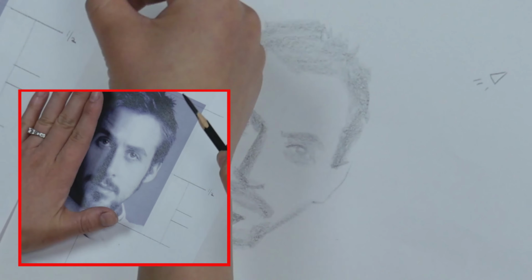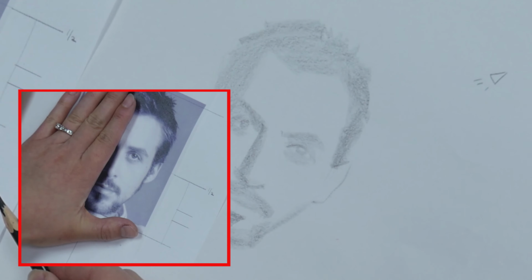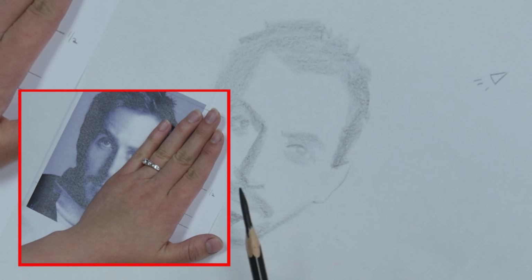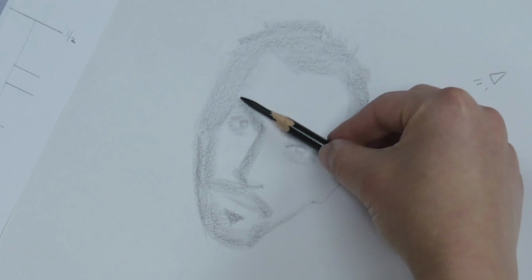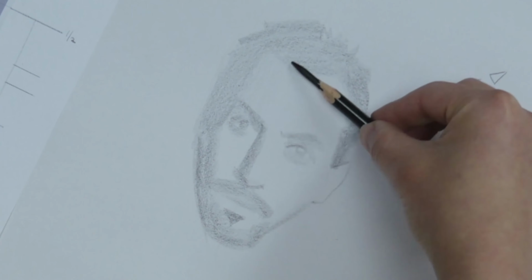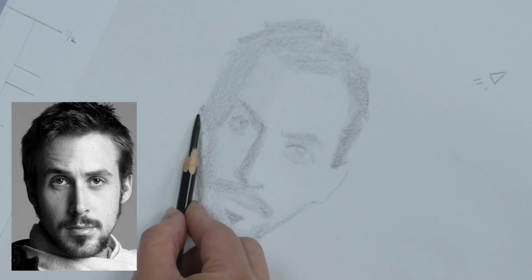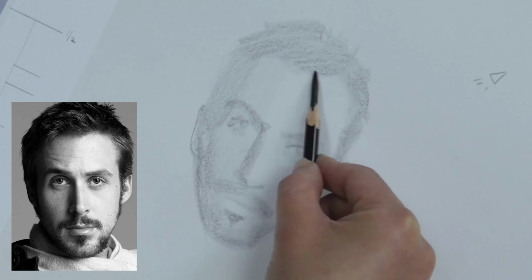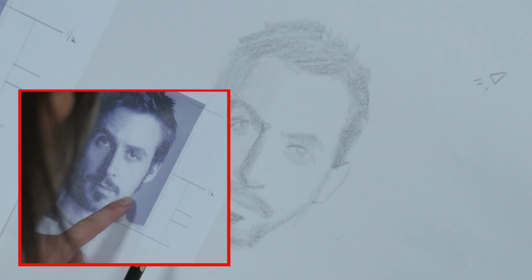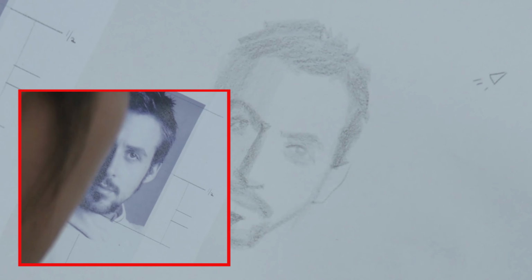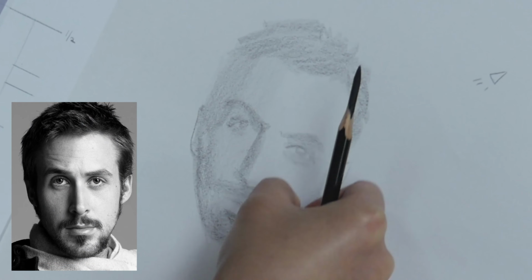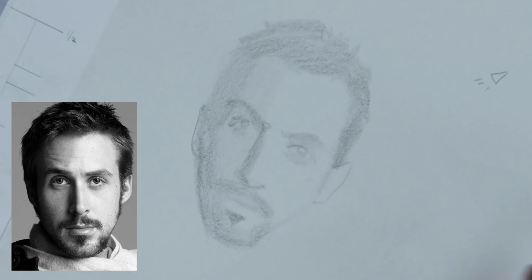Now if I squint, I can see that this part of the face in general is brighter than this part of his face. So I'm just going to give it a little bit of shadow. Now I can see that his cheek is a little bit wider, so I take my kneaded eraser, and if I'm not pressing too hard, it's very easy to erase. If you press really hard, you'll create marks on your paper and it'll make it impossible to erase.